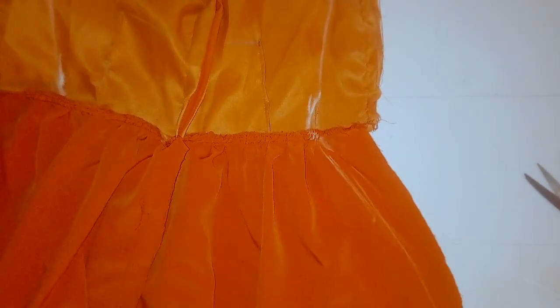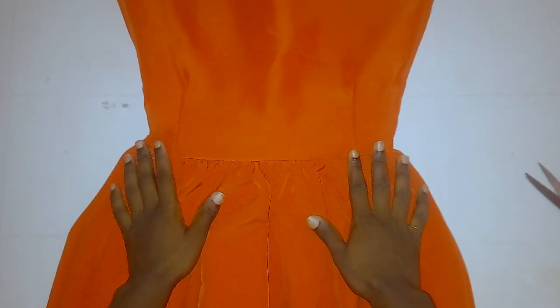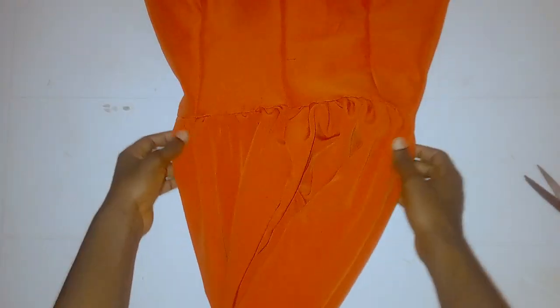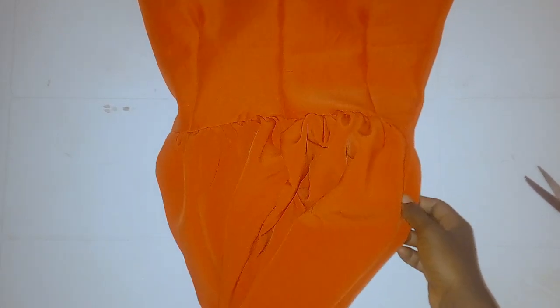For you to know the kind of shape you are going to use, you guys just see what I did, just like an A-line shape. So after doing that, I turned it to the front, and there you have it. We are already done with our gown, so it just remains the zip to put, which I'm going to put.